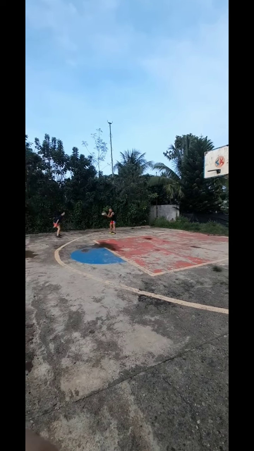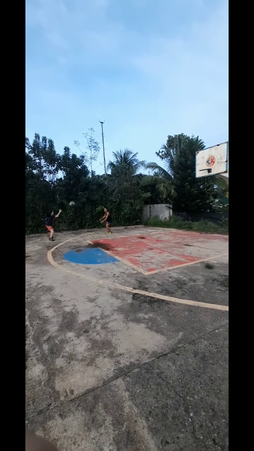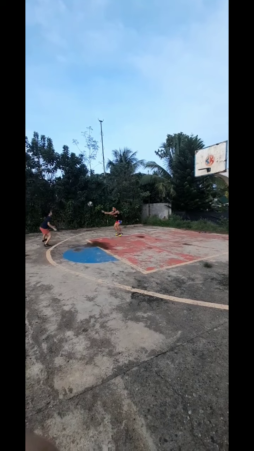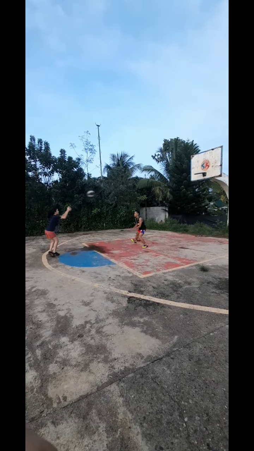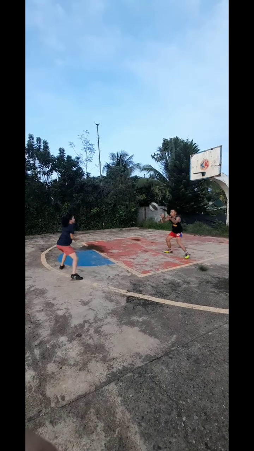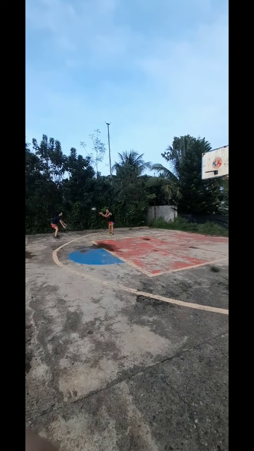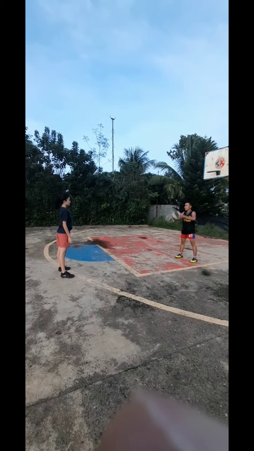To execute an overhead pass, raise the ball across your head. Use both hands to make a hard, accurate throw to a teammate across the court, and aim for your teammate's chest, head, or above their head, depending on how closely they are guarded. This is an example of an overhead pass.